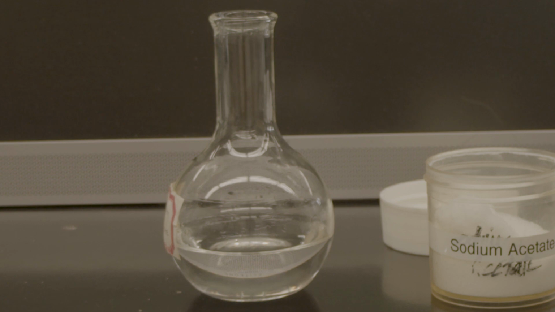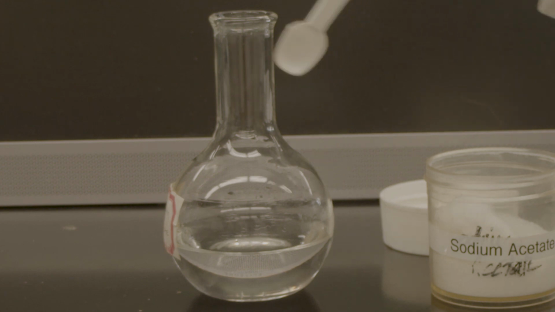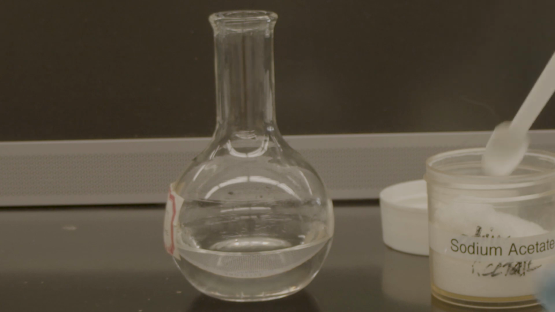And the supersaturated solution definition is that it is above the maximum amount of the solute. So if it reaches more than the maximum amount of the solute in this solution, that means it's a supersaturated solution.